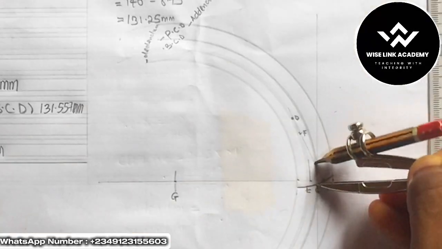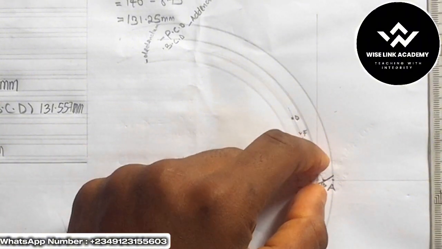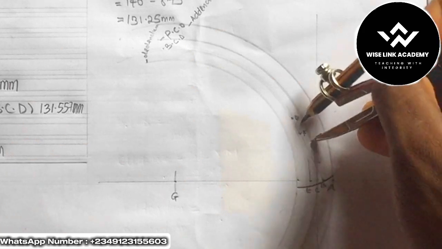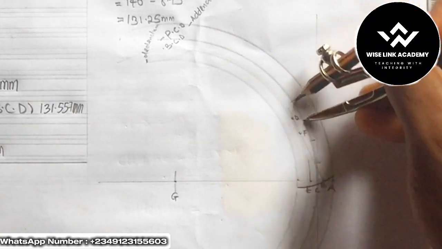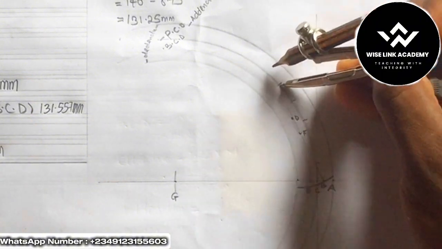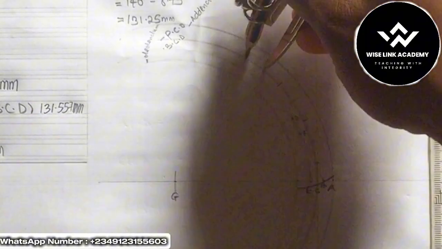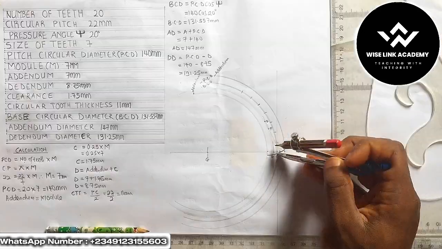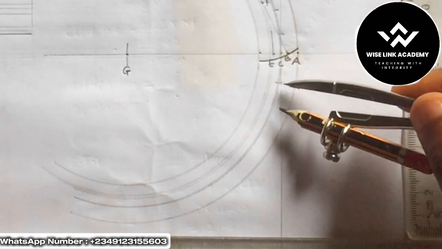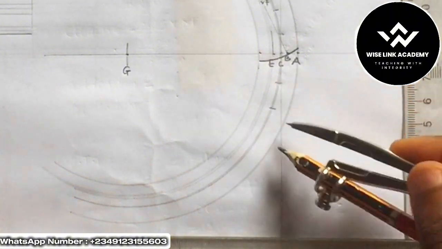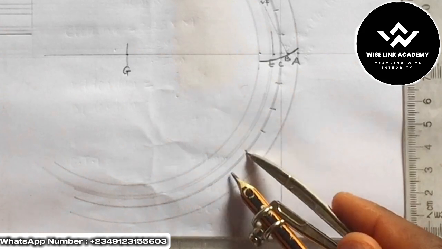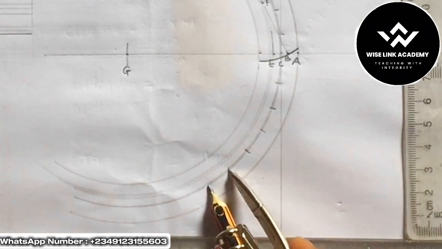So this is one tooth of the gear. So take it 1, 2. This is 2. 1, 2. This is 3. We are going to 7. This is 3 now. 1, 2. This is 4. I'll come down here. 1, 2. This is 5. 1, 2. This is 6. 1, 2. This is 7.